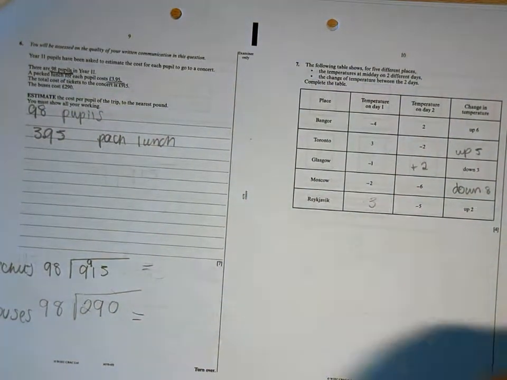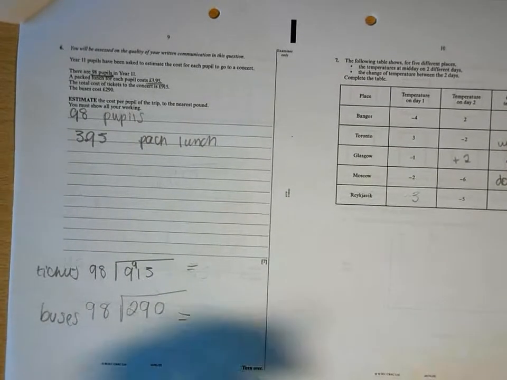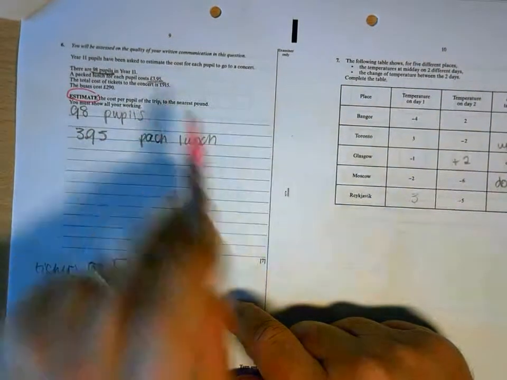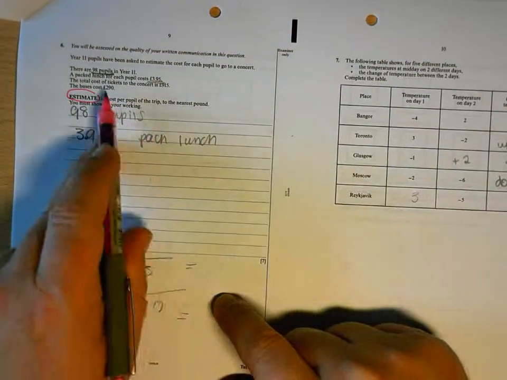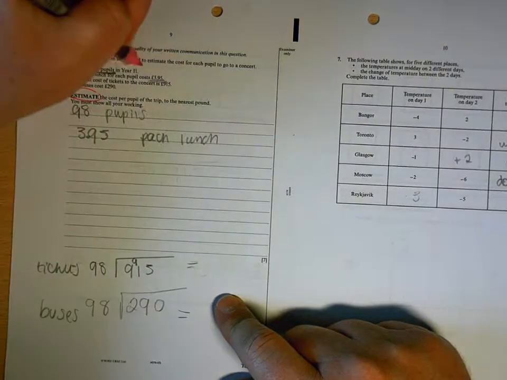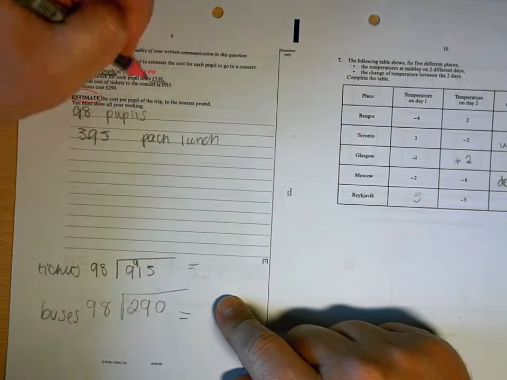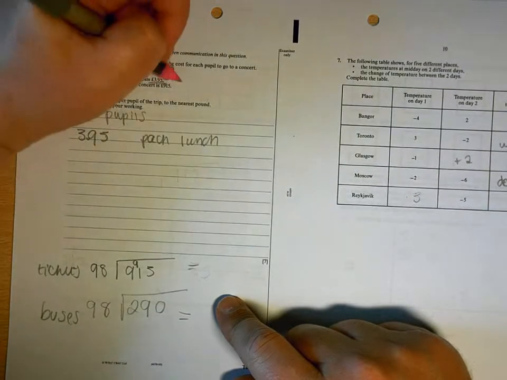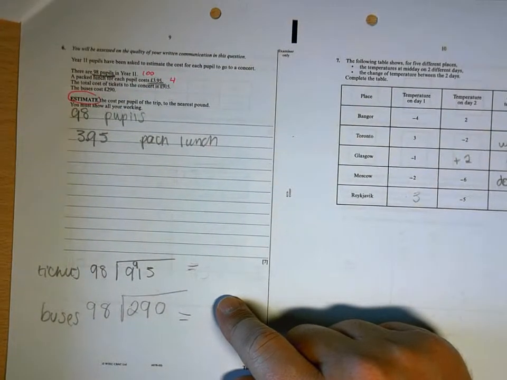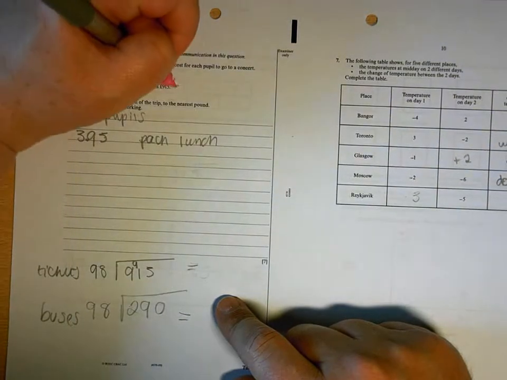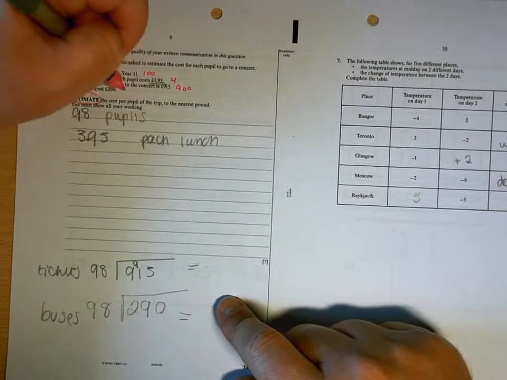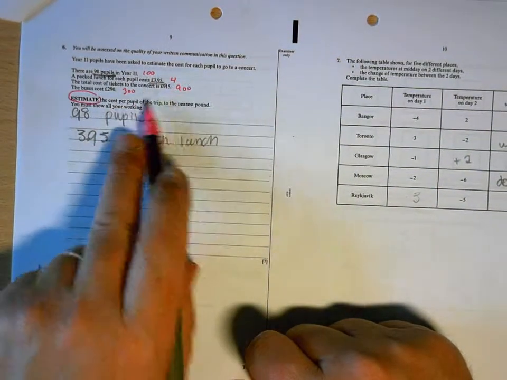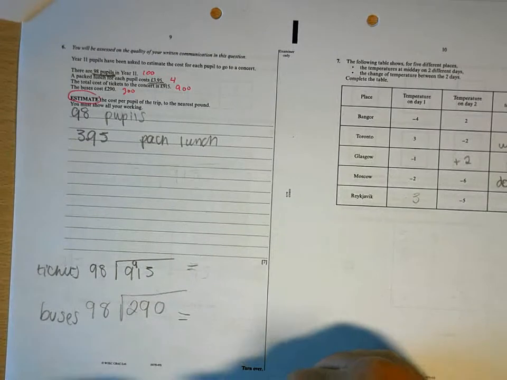Now what they're looking for you to do on this question is to estimate. Okay? So when you're estimating, you want to make these numbers easier to work with. So rather than 98 pupils, that's going to be 100. Rather than £3.95, we'll make it £4. Rather than 915, we'll make it 900. Rather than 290, we'll make it 300. So we're multiplying and dividing by easier numbers to work with.